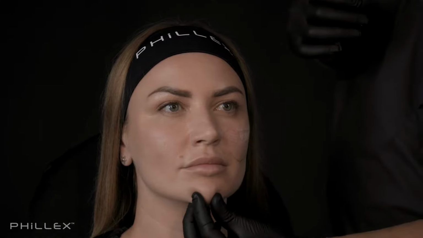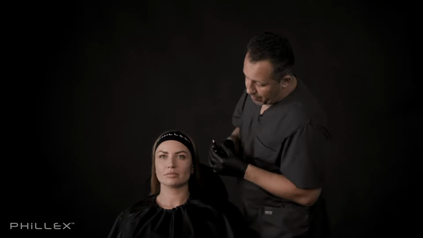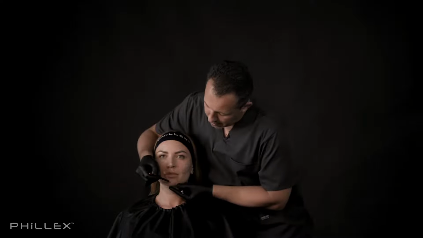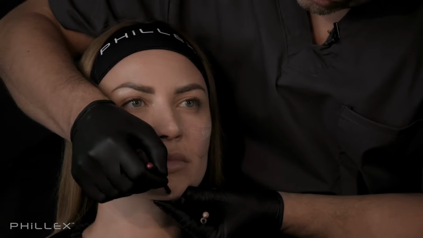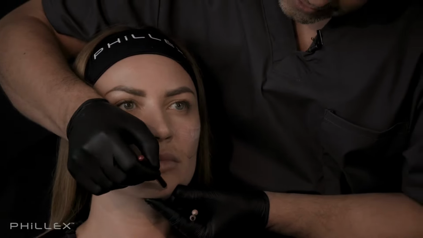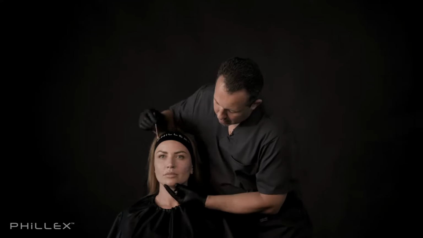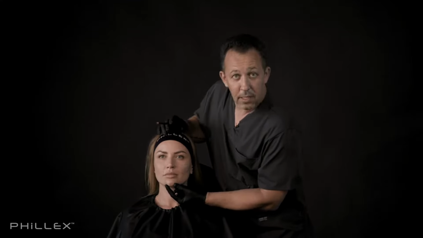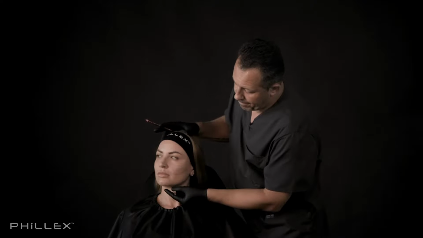One more thing we have to do is to work with her chin. If we put some volume in the lower part of the chin, we will make the face more harmonized, and even more.